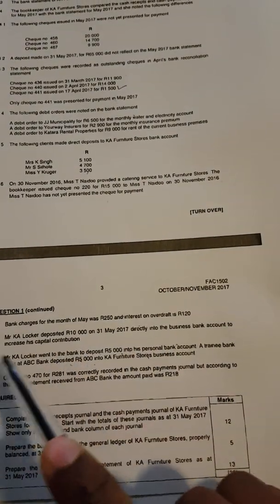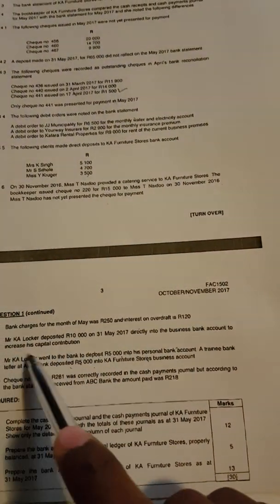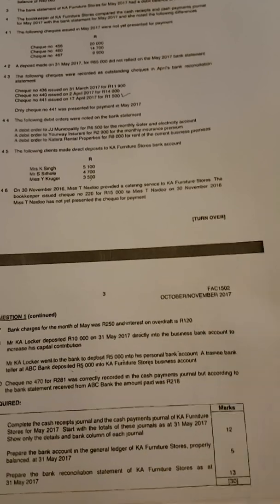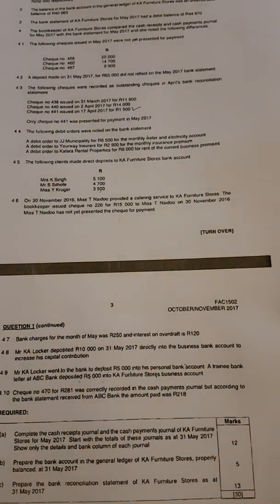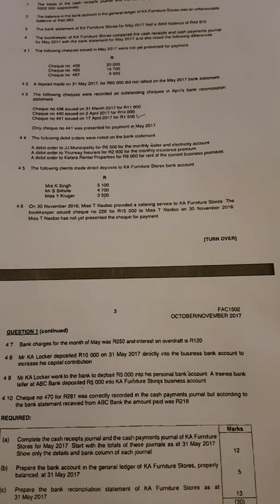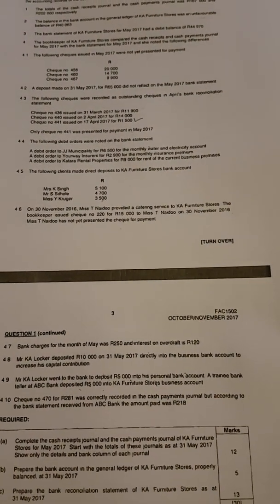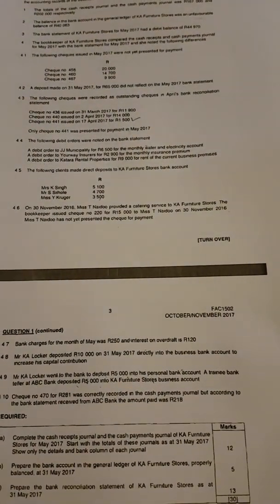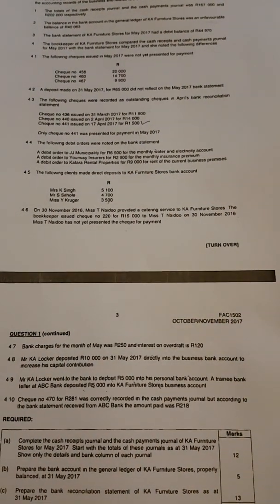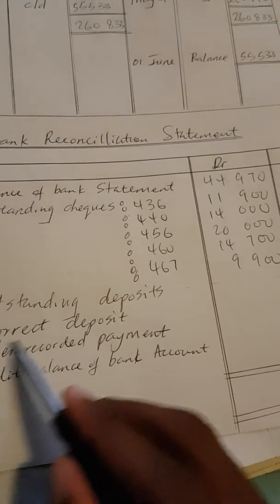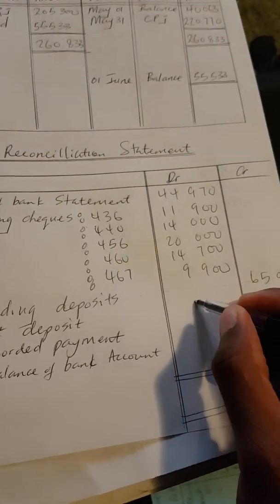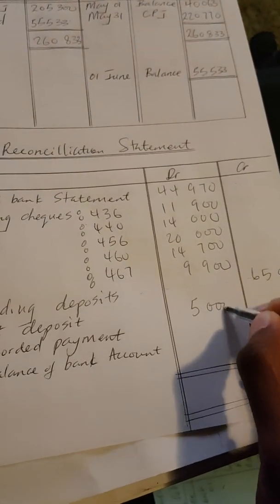So this money was supposed to go to Mr. K.A. Locker's personal bank account, not his business bank account. So the business has received an incorrect deposit. We need to reverse that deposit. To reverse that 5,000, we need to debit it. So incorrect deposit, we debit it. So we come here and debit 5,000.